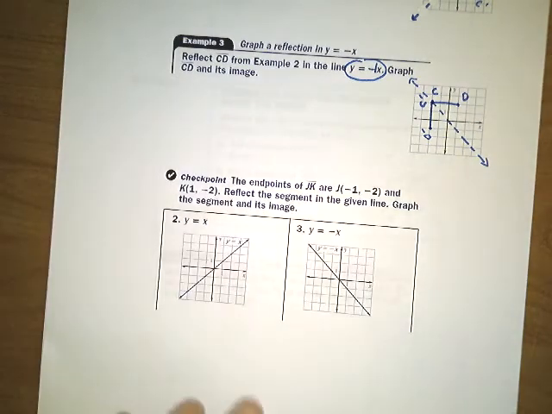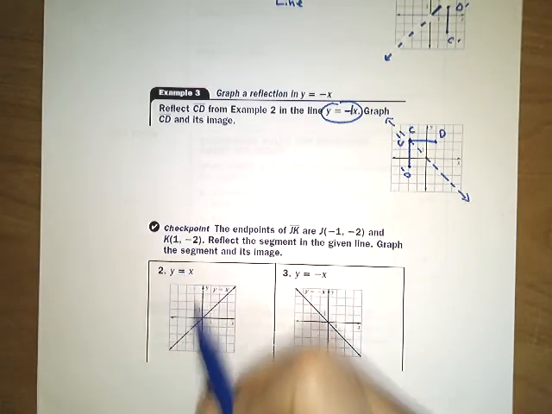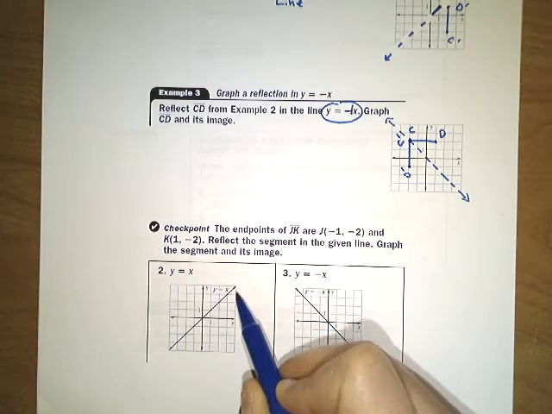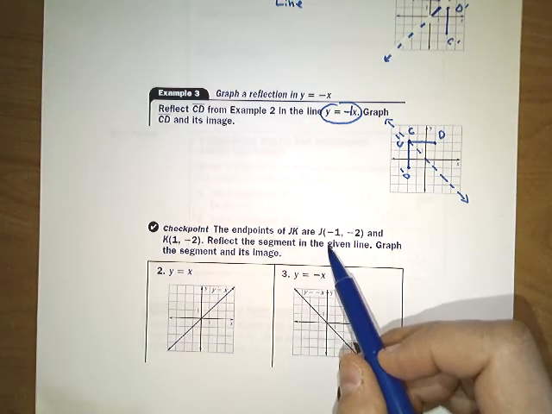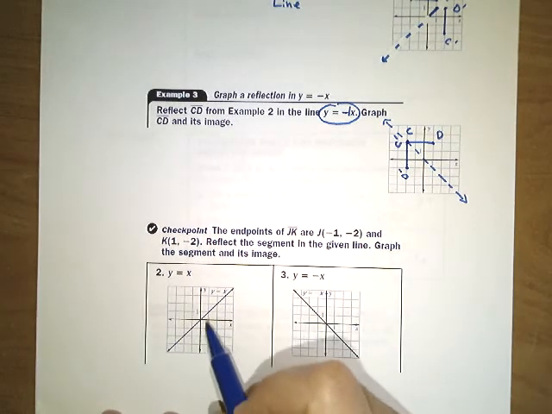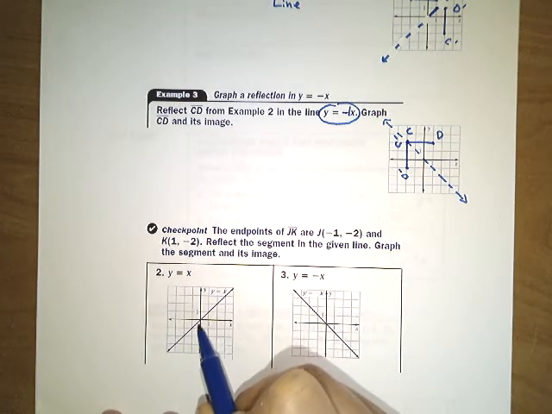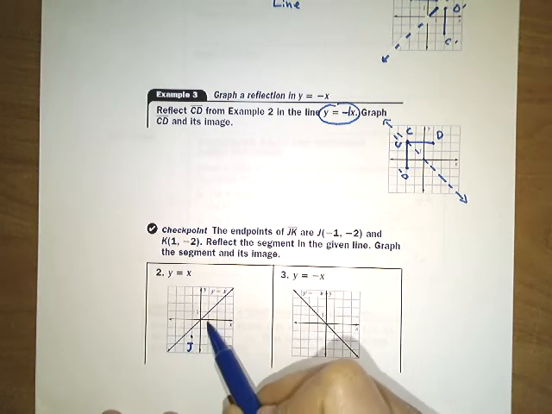Okay, so here are the answers. Y equals x is that perfectly diagonal line they've drawn in already. And then we're going to draw in the line segment KJ, or JK, whatever you want to call it. J is at -1, -2, and K is at 1, -2.